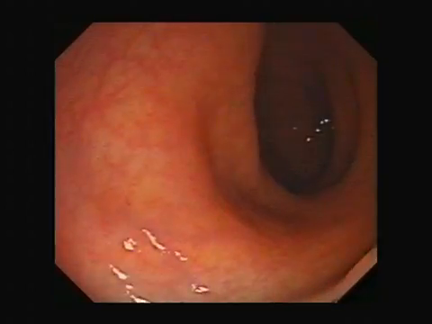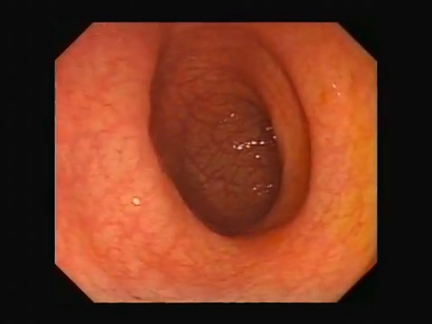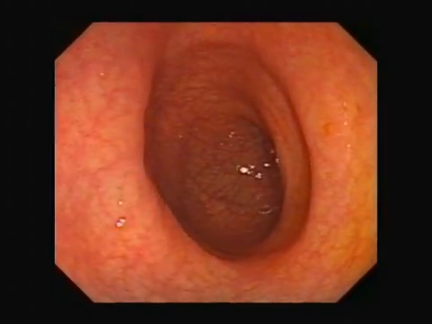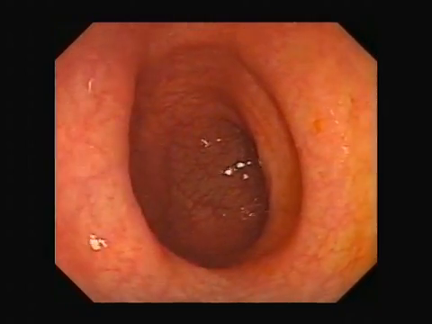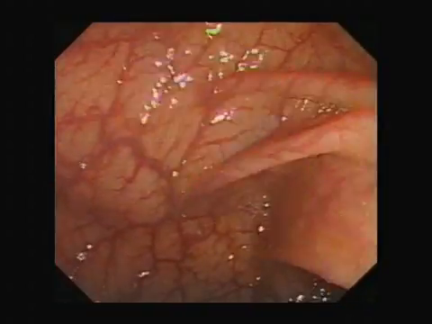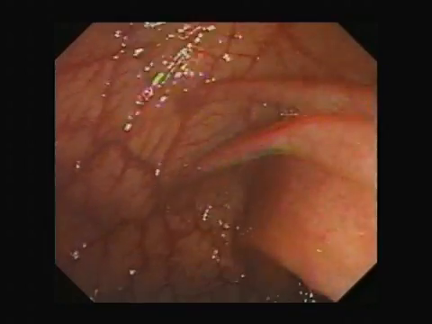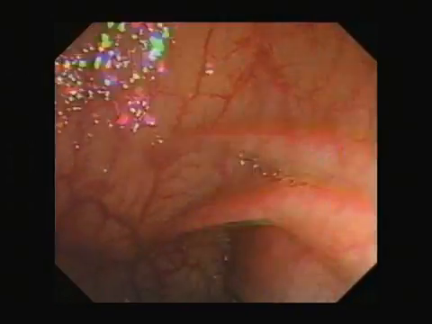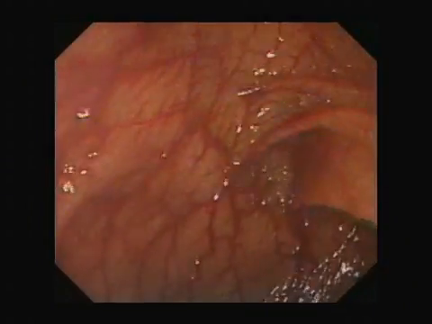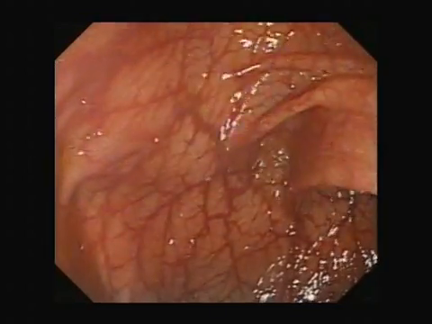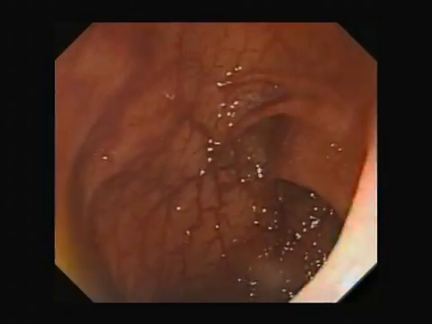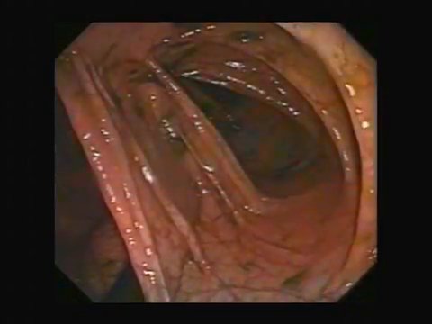Major vessels are visible too. In the sigmoid, the single pulse of the left iliac artery. In the transverse, the impulse of the aorta can sometimes also be seen. Or the double impulse of the heart against the diaphragm.